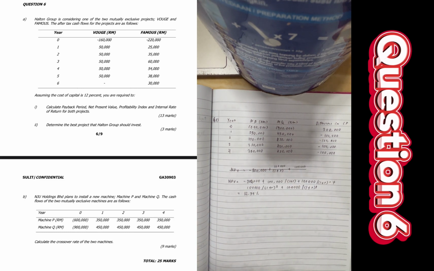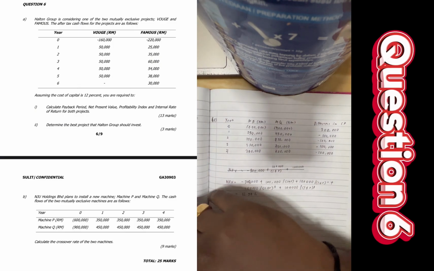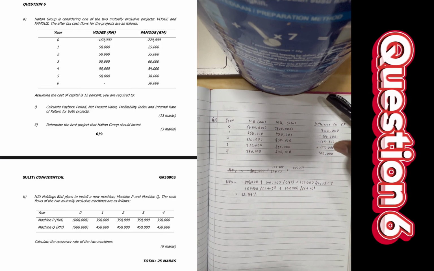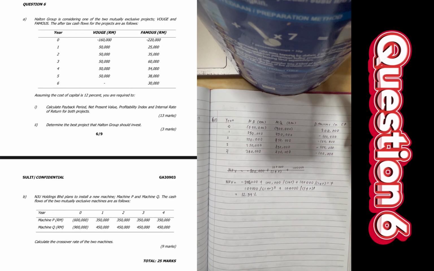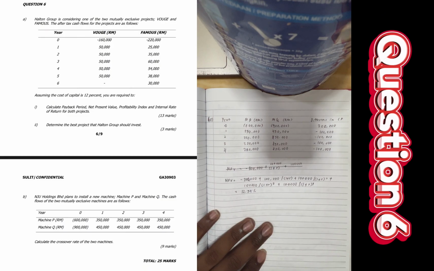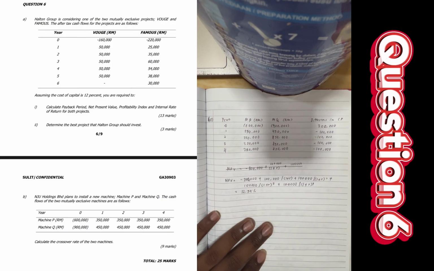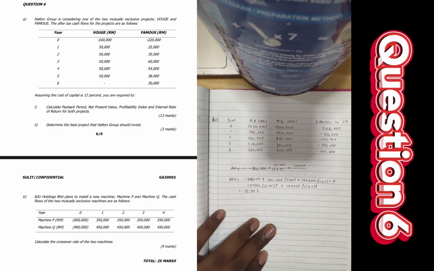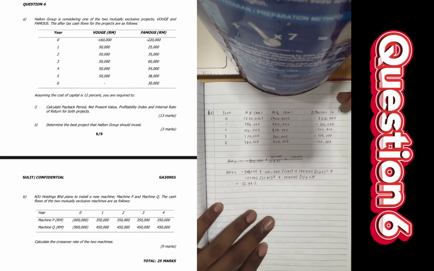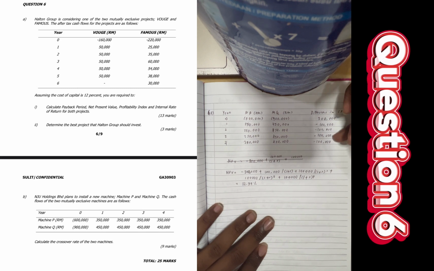So what we have to do right now is calculate the net present value. I totally cannot understand question B, so I just did the net present value as the crossover rate of the two machines. The difference in cash flow is 100,000, and the difference in initial investment is 300,000.